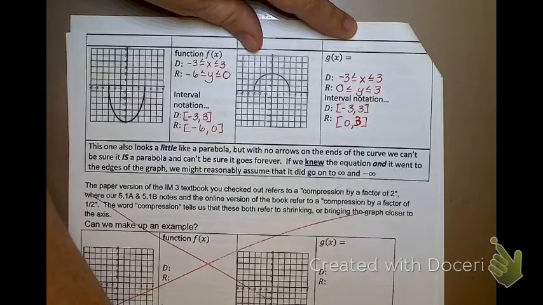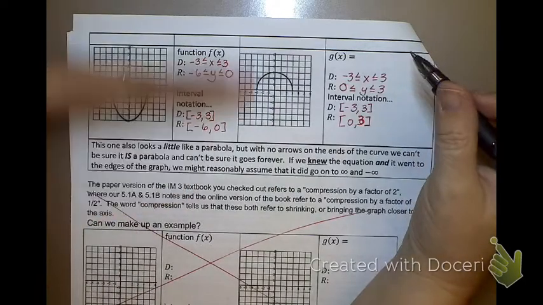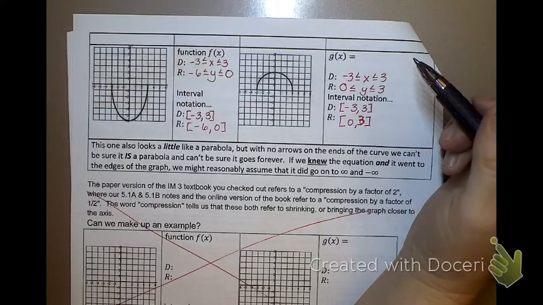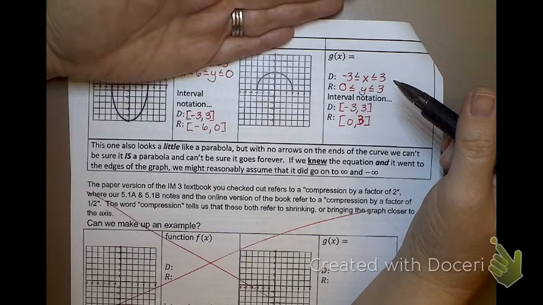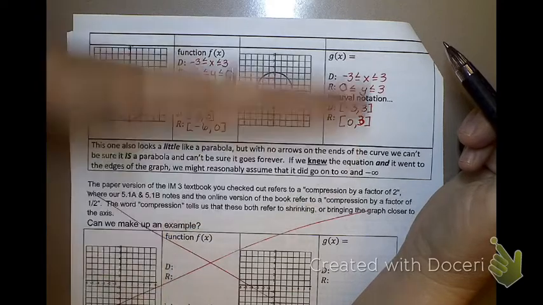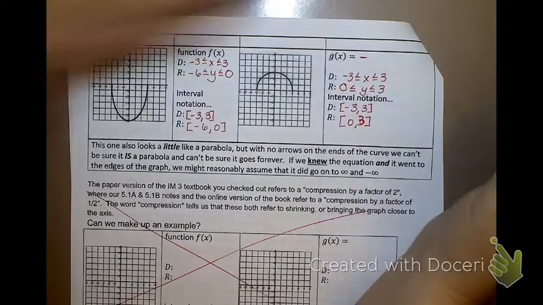Now, what do you notice about the range? Well, I notice a couple things. First off, we have a reflection, right? It's from the bottom, it's flipping up to the top, right? So that's a, what kind of a reflection? Vertical or horizontal? That's a vertical reflection, which means that's a negative A value.